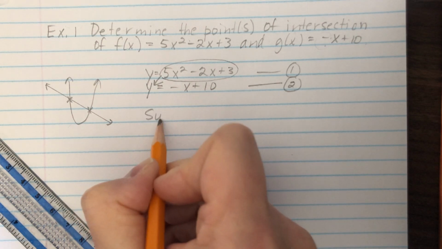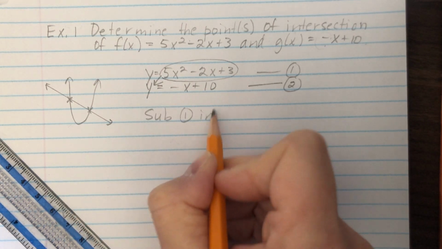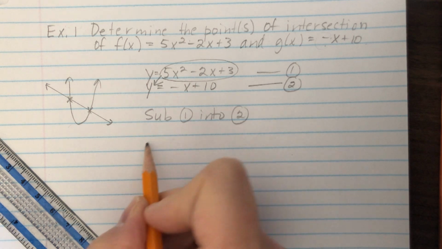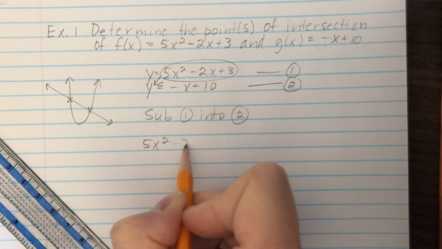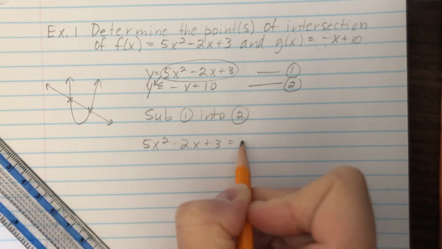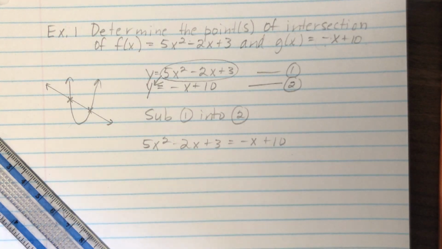So subbing 1 into 2, I end up with 5x squared minus 2x plus 3 is equal to negative x plus 10. This, if I look at it, is a quadratic equation that I need to solve.